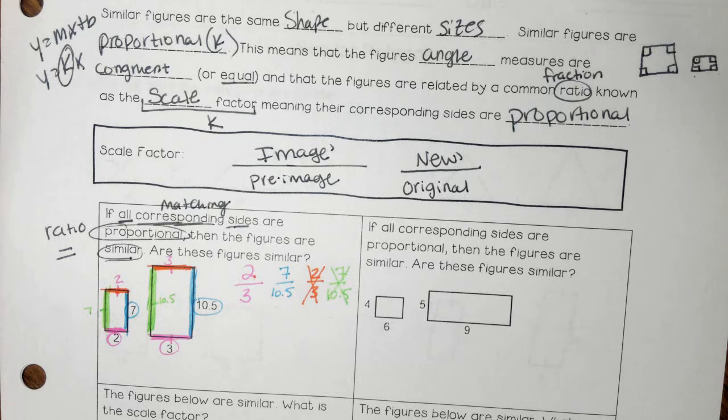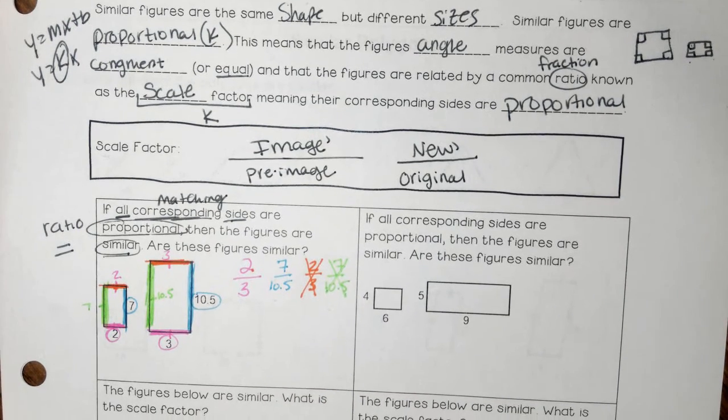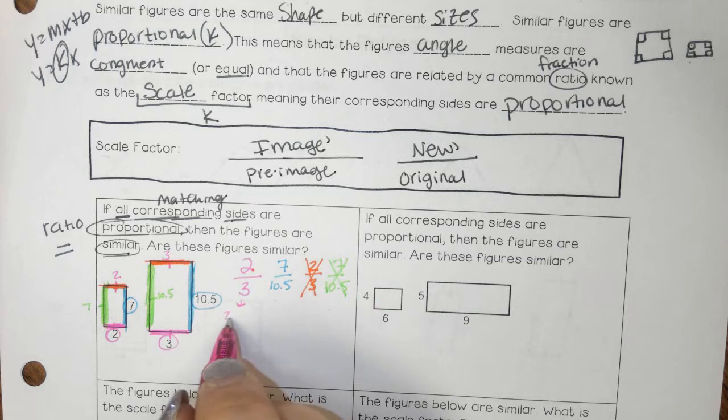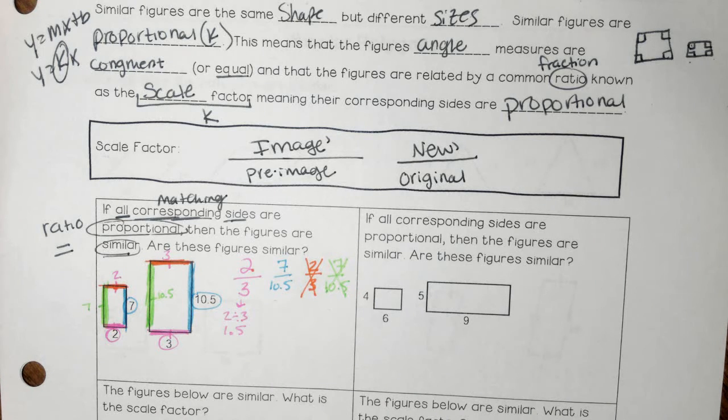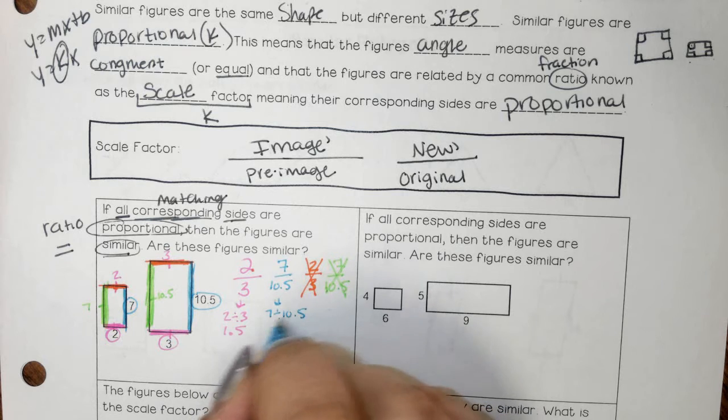All right. We're going to evaluate these fractions. It's probably easiest to change all of the fractions to decimals so we can easily compare the numbers. So I've got 2 over 3 from the pink sides, and 2 divided by 3 is the same as 1.5. In my blue sides, 7 over 10.5, that's 7 divided by 10.5.